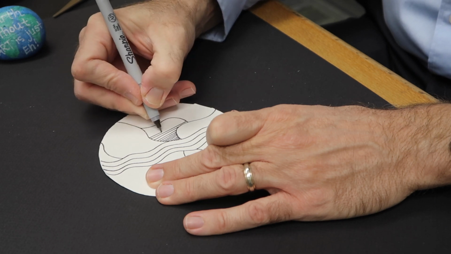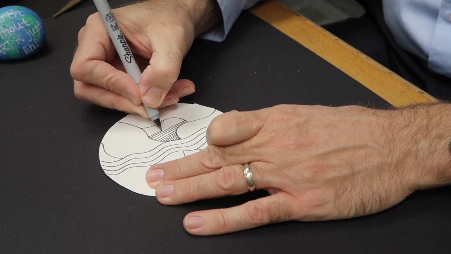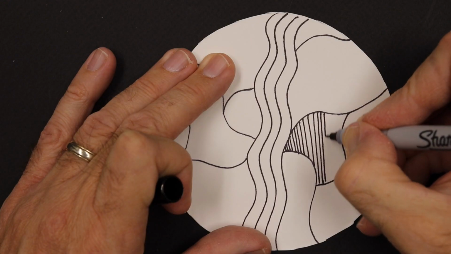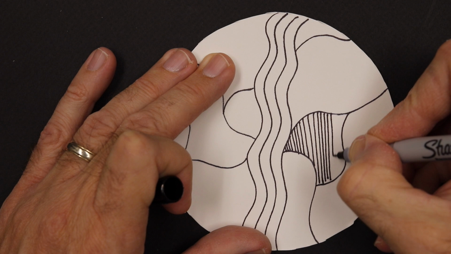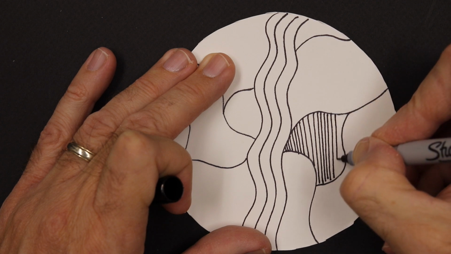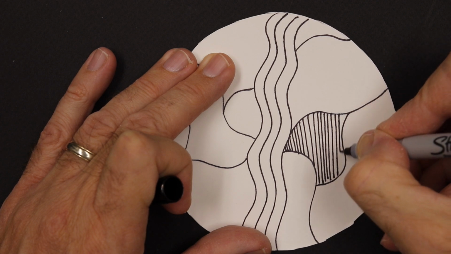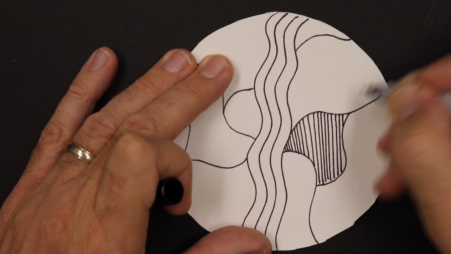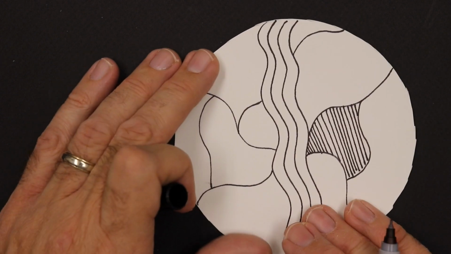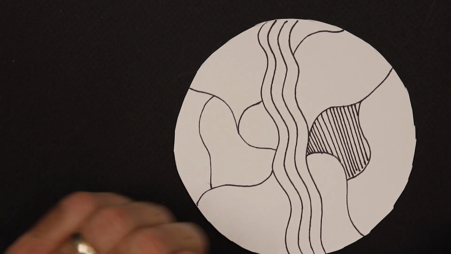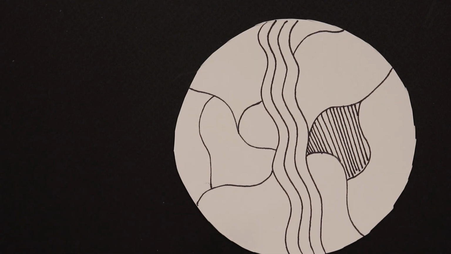Now I'm using a thin marker. You may only have one size marker, and if you want to create a thin line, don't press so hard on your marker, especially if you have a thicker one, and it will draw a little thinner line for you. Okay, and I kind of like that.